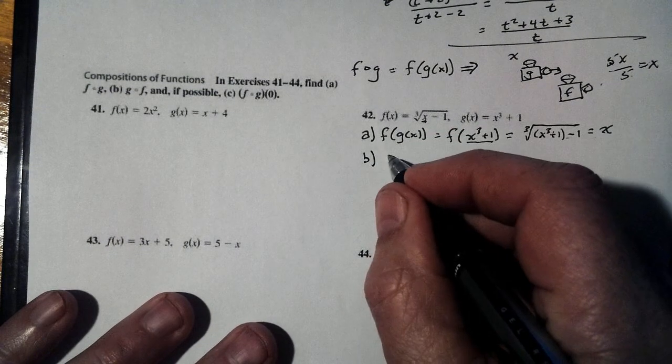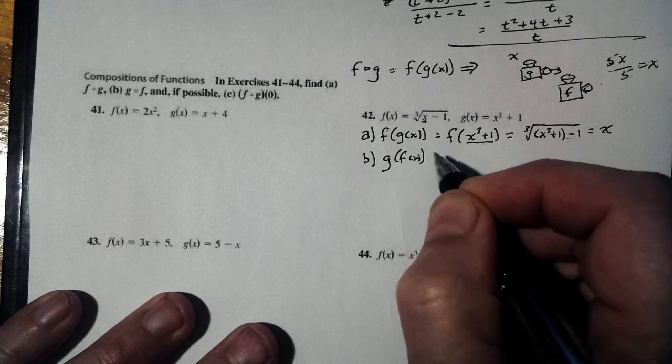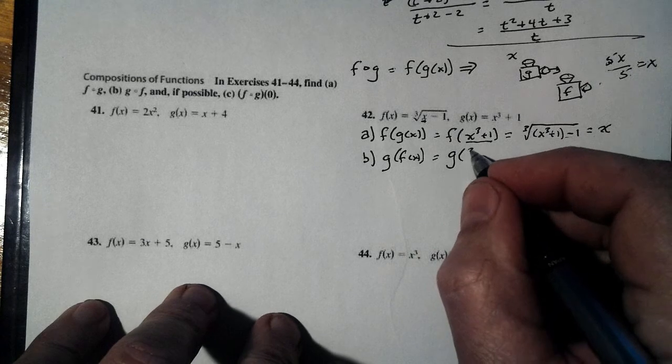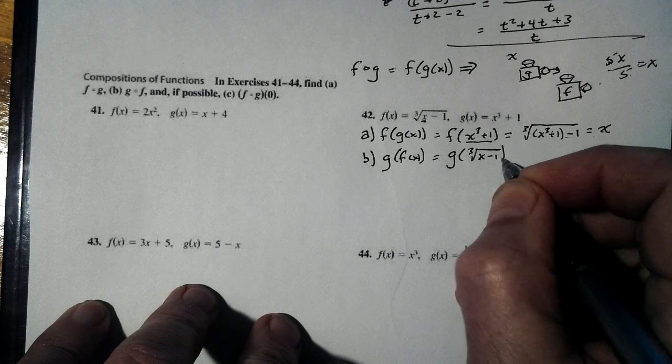B. Now we want to find g of f of x. That is g of third root, here's what f of x is, x minus 1.